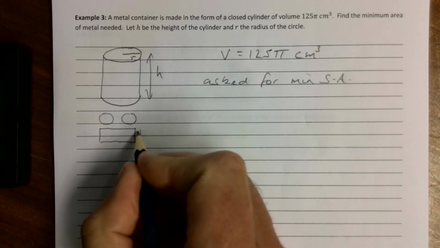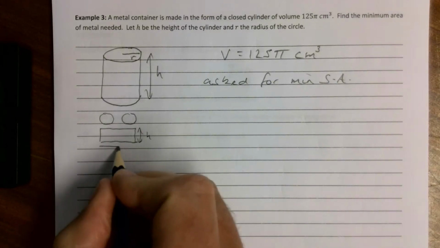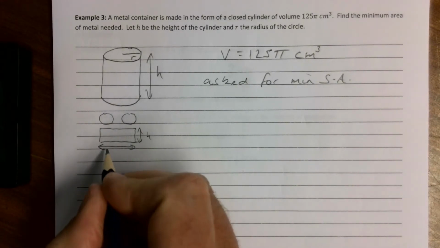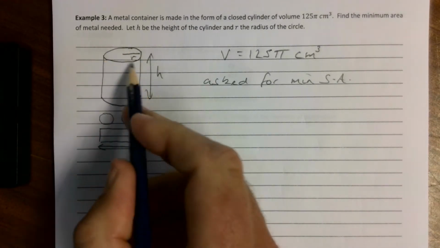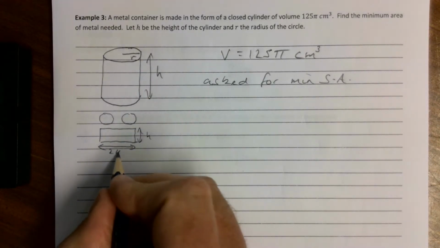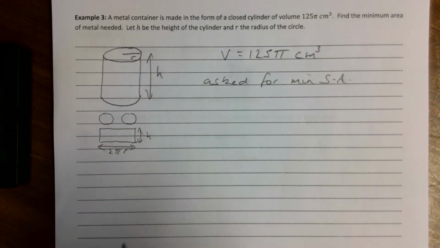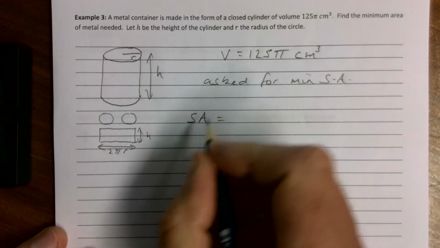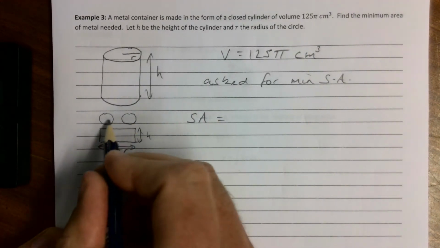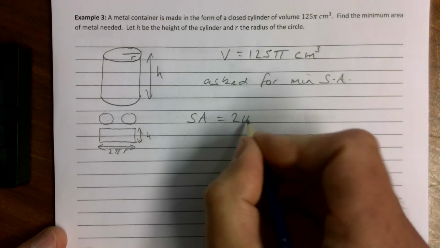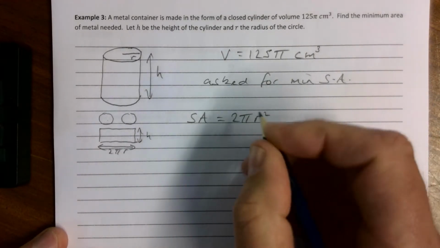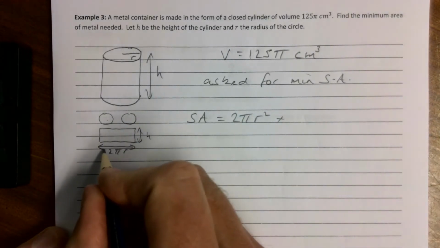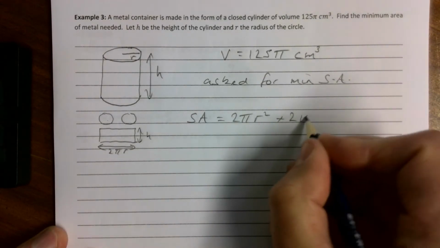This here is h, and this here. So what's that going to be? That's going to be the same then as the circumference of this circle. So that then would be 2 pi r. So our surface area is going to be two circles, so it's 2 pi r squared plus this times this, plus 2 pi r h.